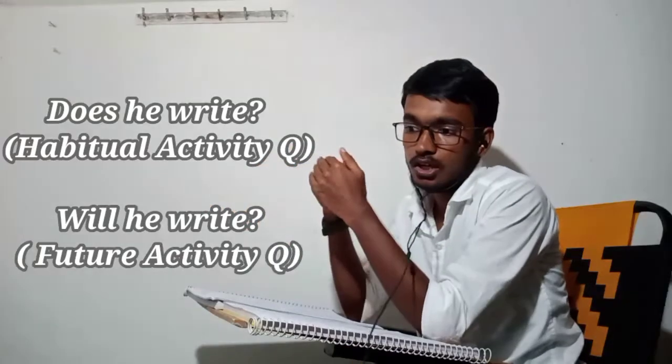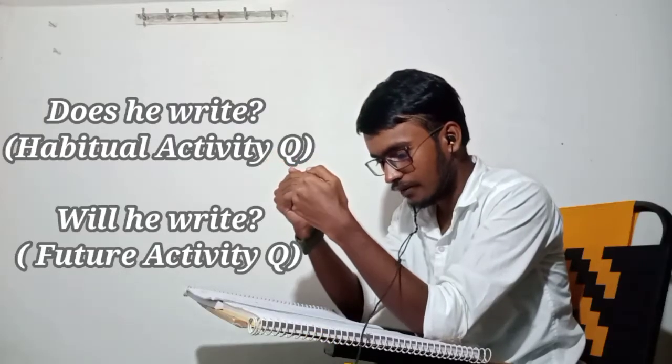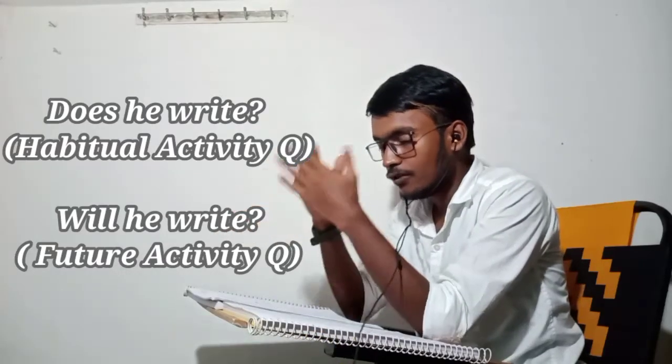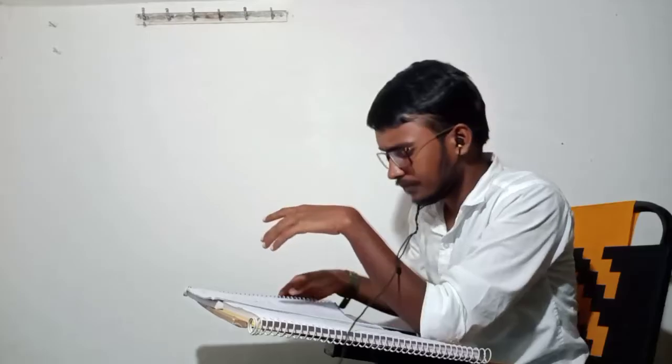These examples help identify the main difference between a future activity question and a habitual activity question. Does he write belongs to a habitual activity question because he does it as a habit. Will he write is a future activity question because he will do it in the future, whether he does or not. So this is about questions in simple present tense.